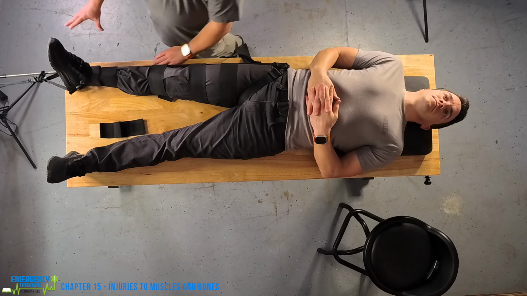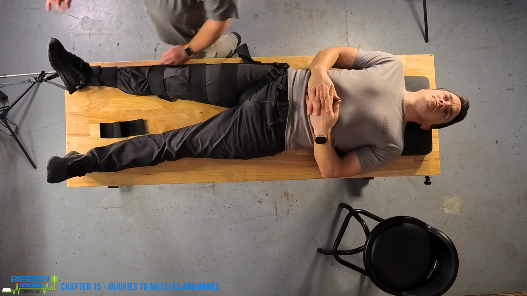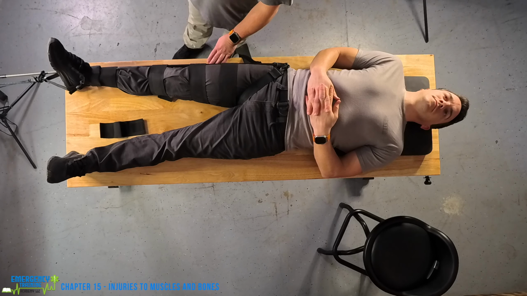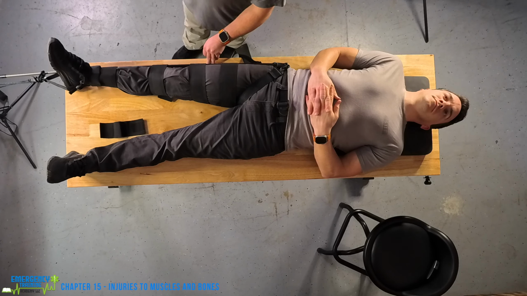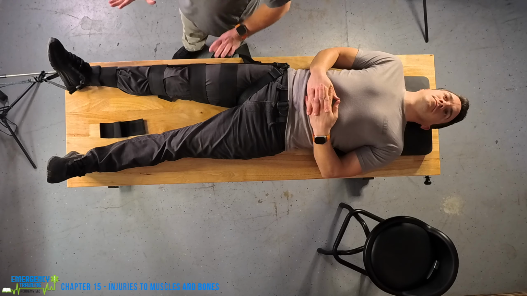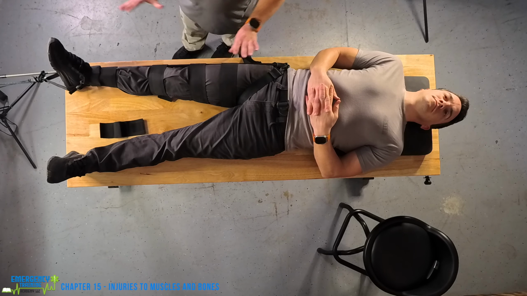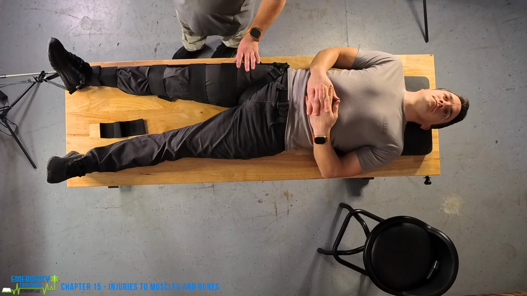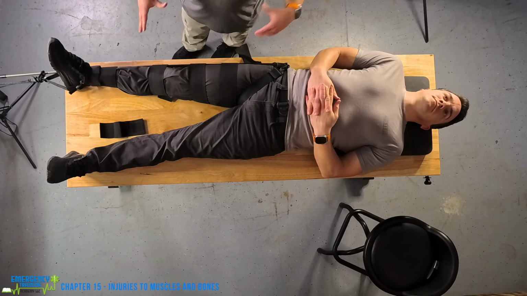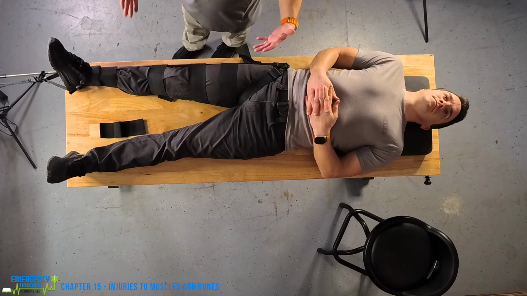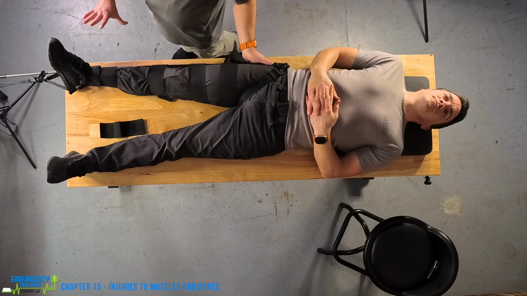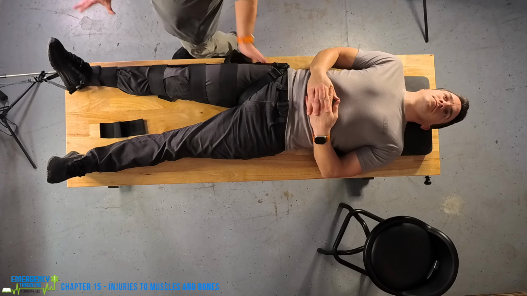Some traction devices actually have a meter on them that shows you how much traction is being pulled. If you do have one of those devices, then the rule of thumb is we want to pull 10% of their body weight. So if our patient weighed 100 pounds, we would want to pull 10 pounds of pressure in our traction.